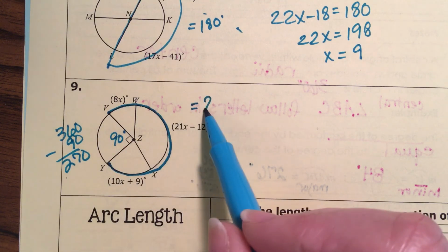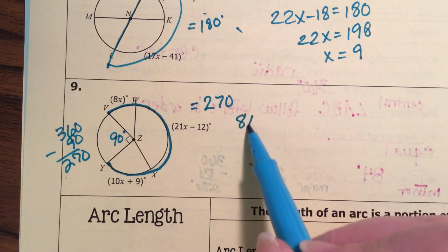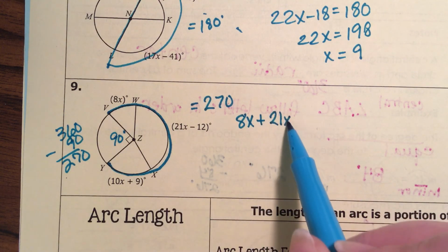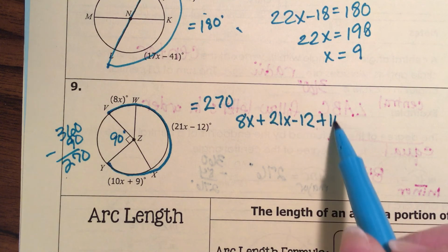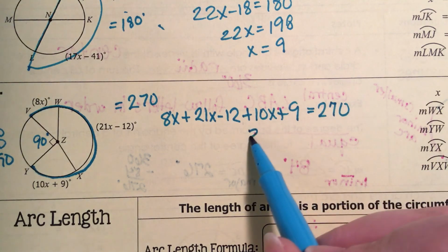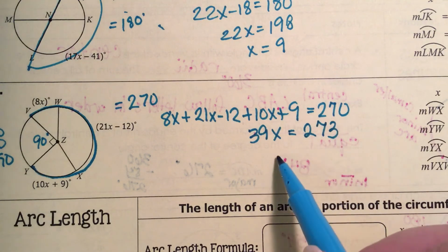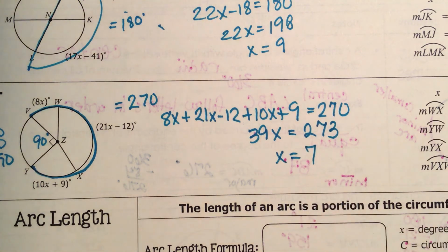All of this has to equal 270. So we're going to add 8x plus 21x minus 12 plus 10x plus 9 equals 270. That gives us 39x equals 273 and x equals 7.